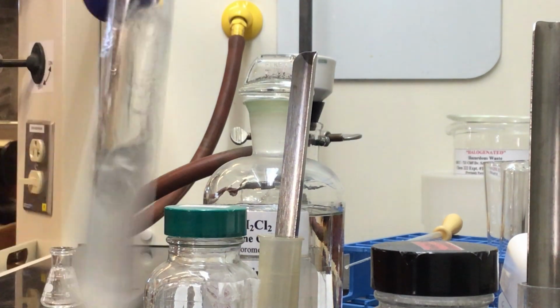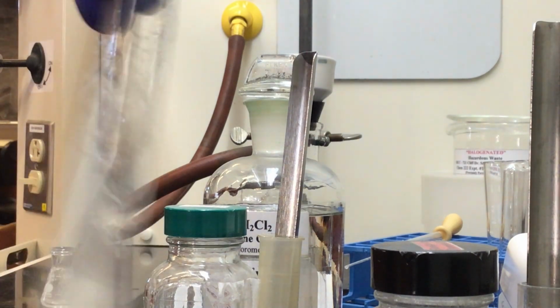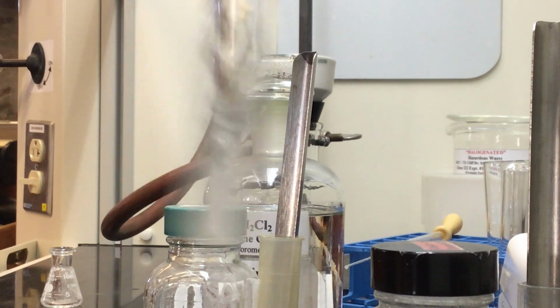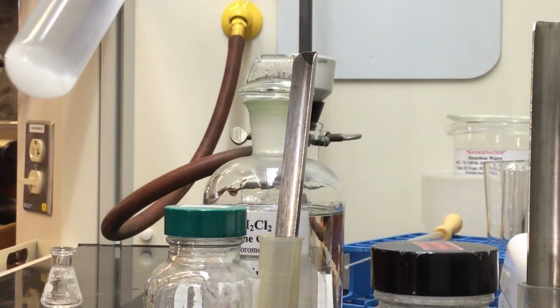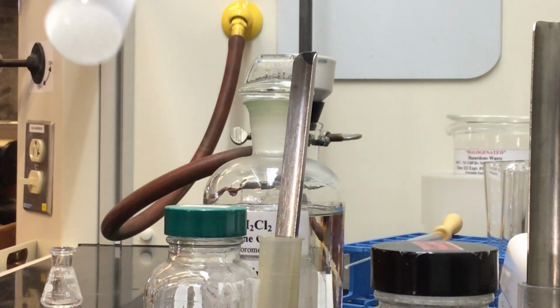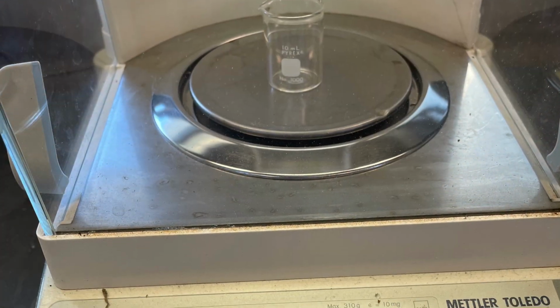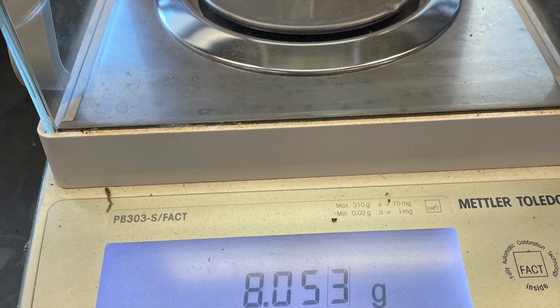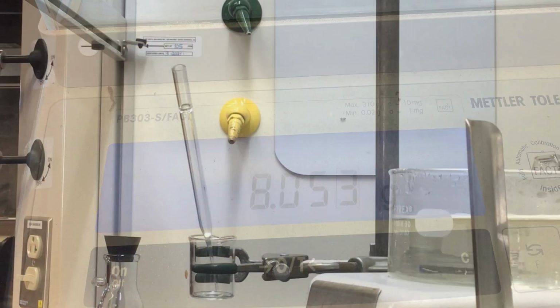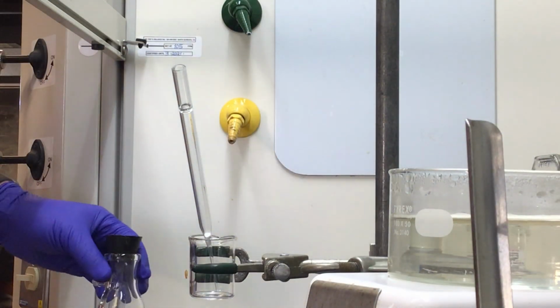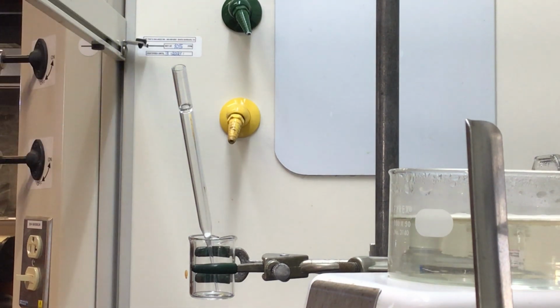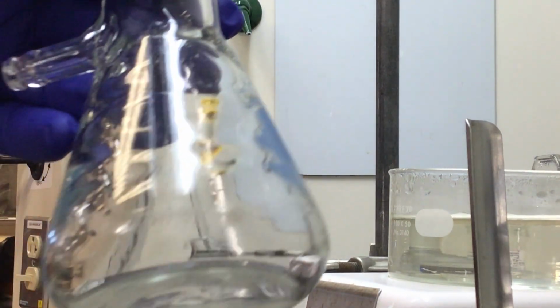We'll survive. And giving a little shake just to make sure that everything's flowing around pretty good. You may be able to see that it was kind of snow globing, and that means we can set that aside, let it dry, and pre-weigh a beaker, 8.053 grams for the starting mass of that beaker.